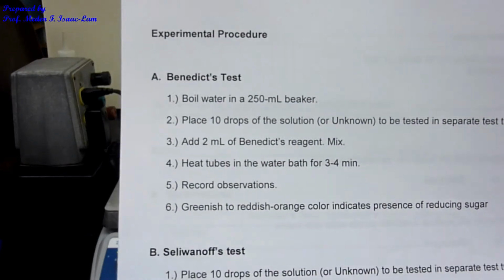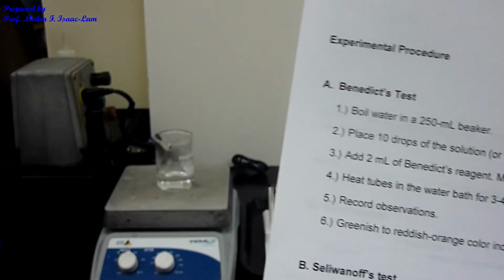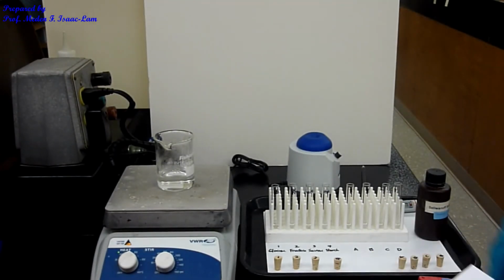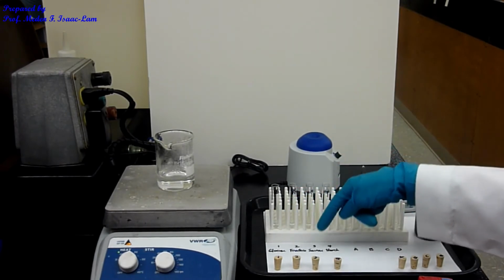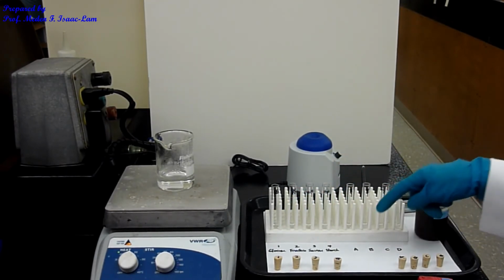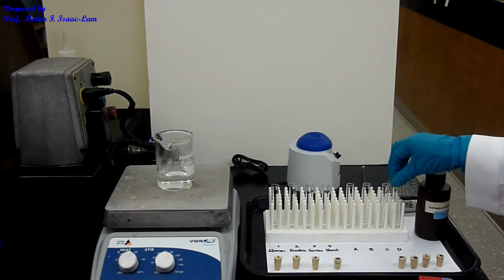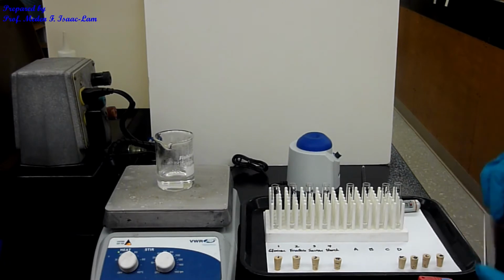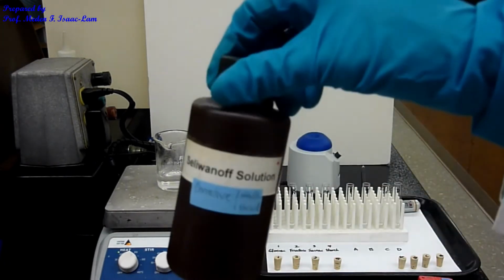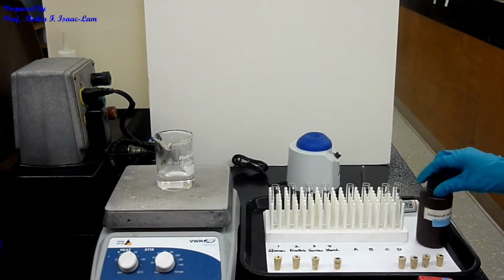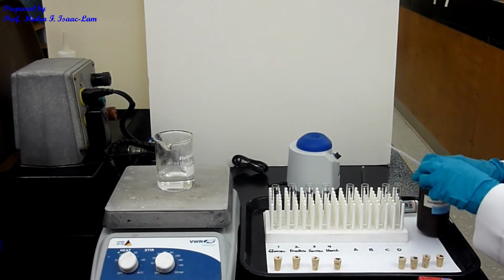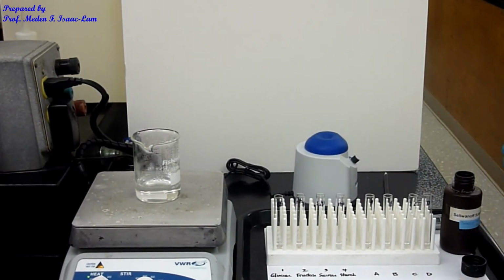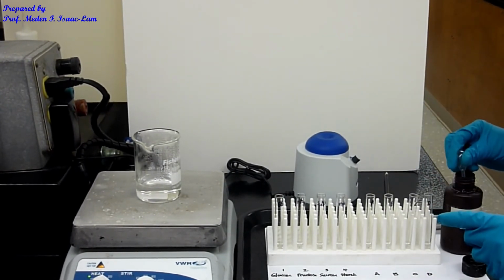So part B is the Seliwanov's test, and it's a test for ketosis. I already have the samples in here. They're labeled as glucose, fructose, sucrose, starch, and then the unknowns A, B, C, D. Then I am going to put 2 ml of the reagent. This is the Seliwanov solution. 2 ml of this in each, and then I will put the cork, vortex, and then heat it up.